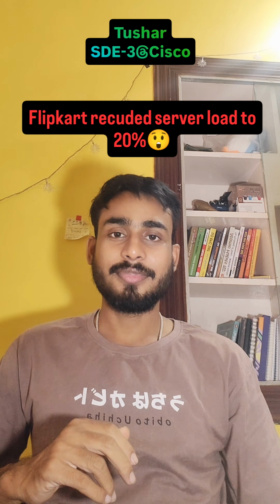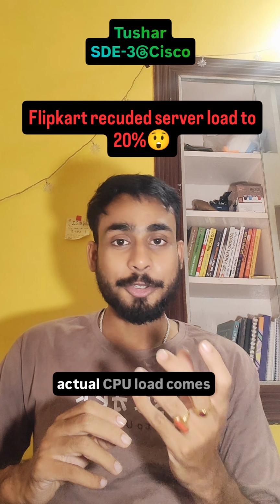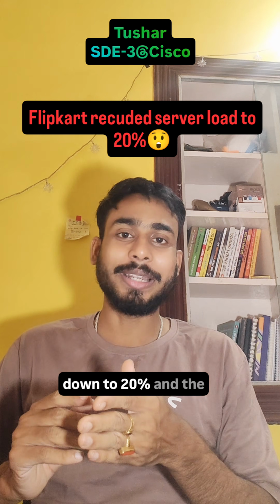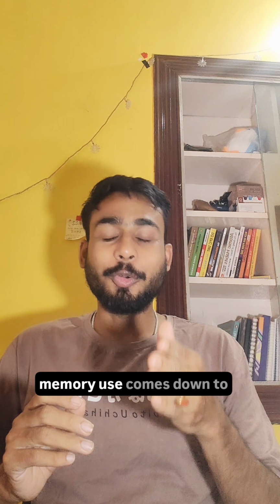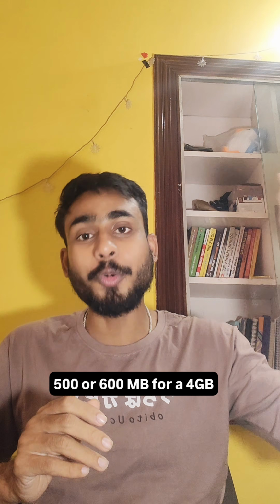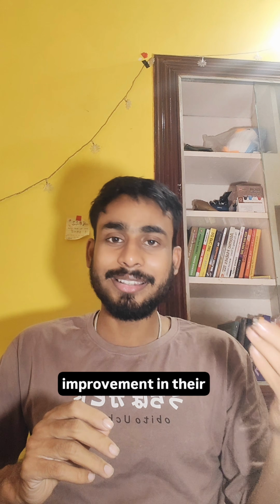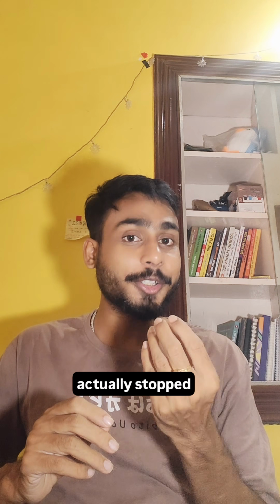all these things, right? So after making all of these three code changes, the actual CPU load came down to 20% and the memory use came down to 500 or 600 MB for a 4 GB RAM server. So this was a drastic improvement in their servers, and their server actually stopped crashing.